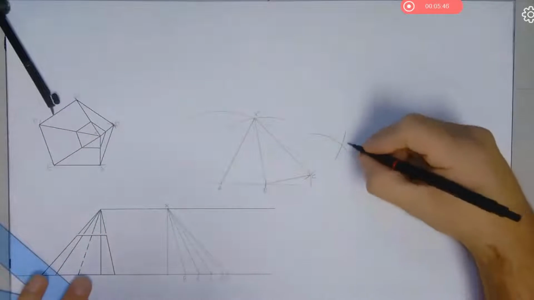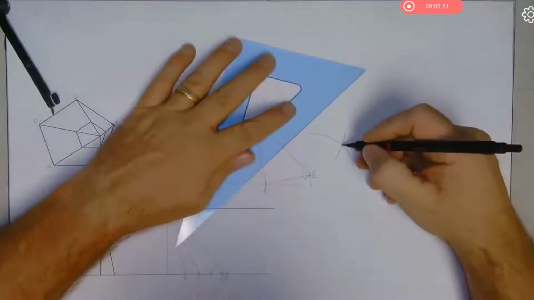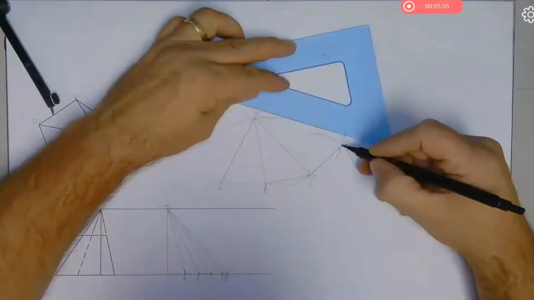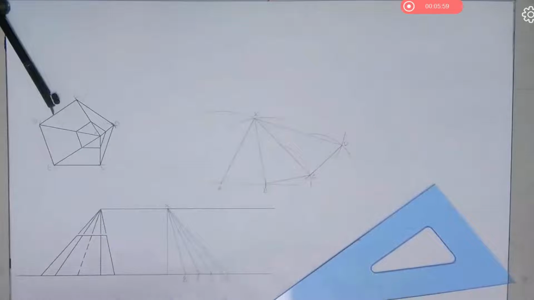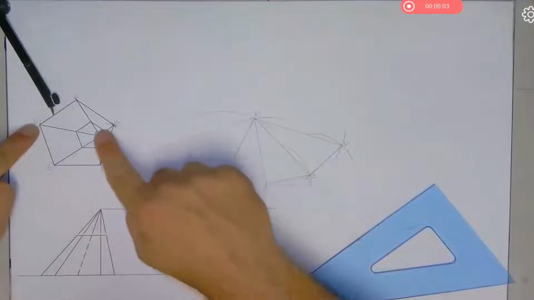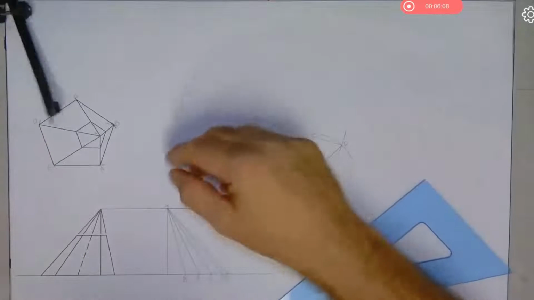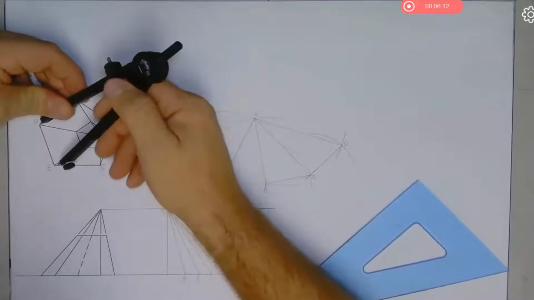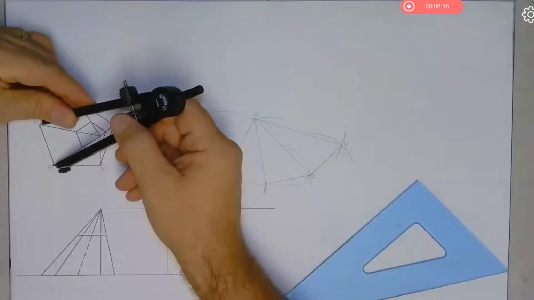This finds point D. Next is XDE. XDE, we have X to D. Gotta find this length again. And if you've got two compasses, it's really handy because you can just set it to this first length and reuse it.